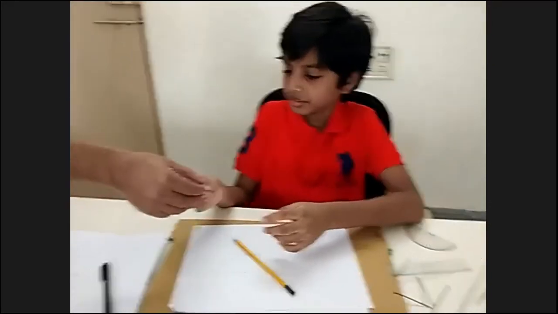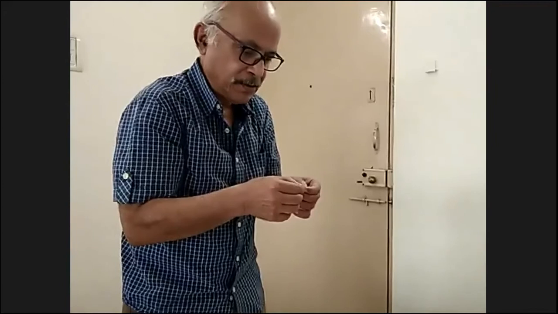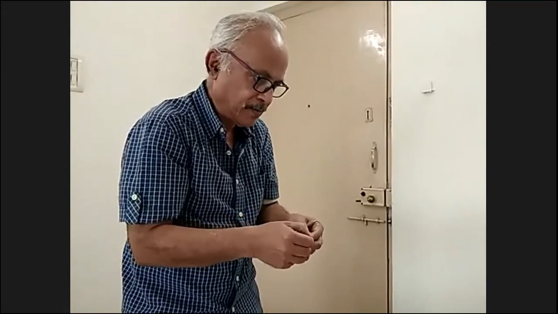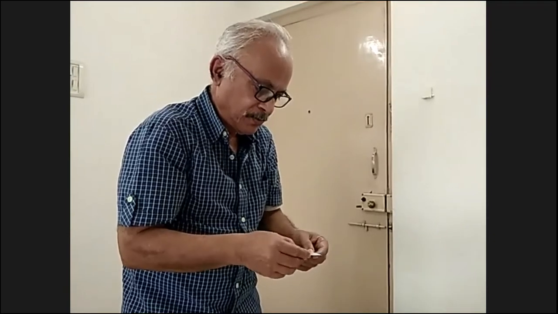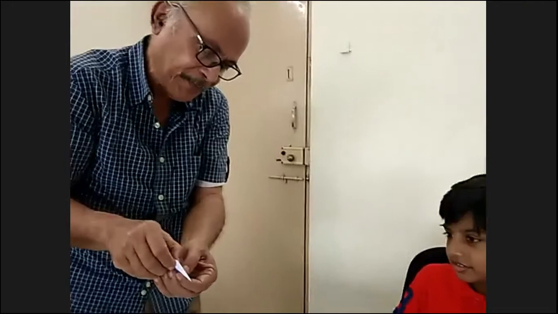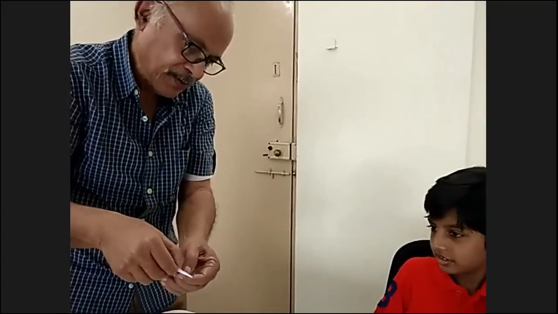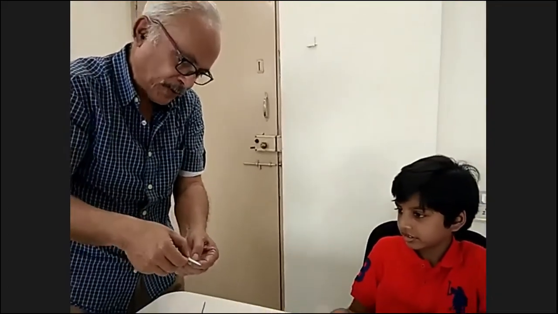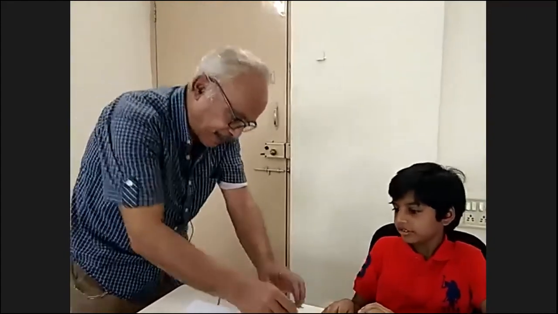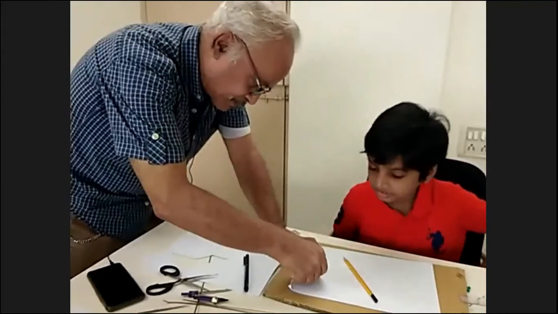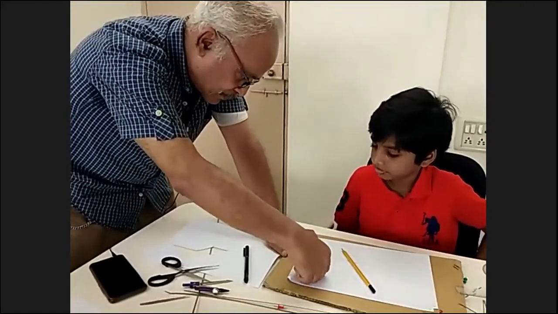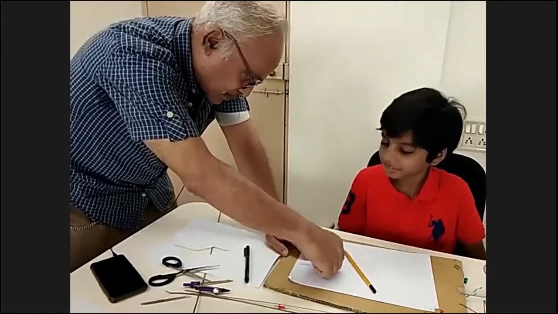Very good. So you have folded it now into two equal parts, right? Yes. So now this angle on top is equal to the angle down, right? Yes. So when I fold it, what is this line? What is this line here?